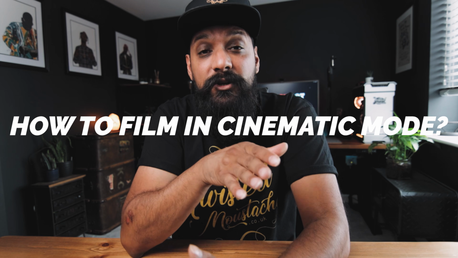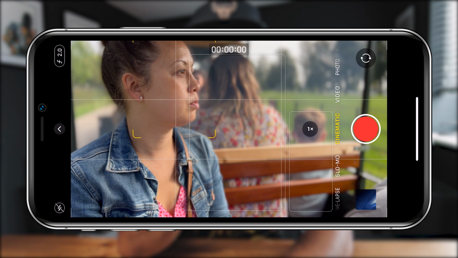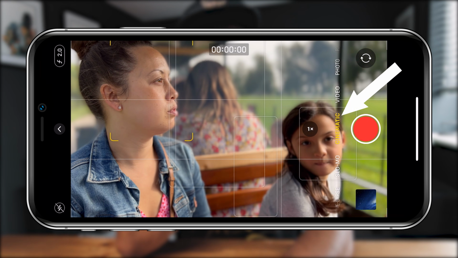So how do you use cinematic mode? Well, it's pretty easy. All you need to do is launch your camera app on your iPhone 13 Pro. Just swipe up a few times until you see cinematic mode. And you're just ready to go.